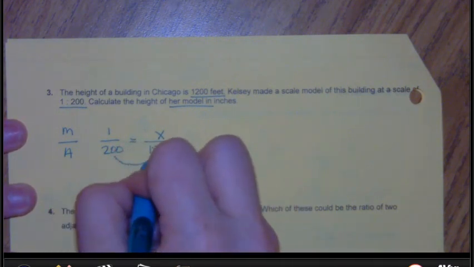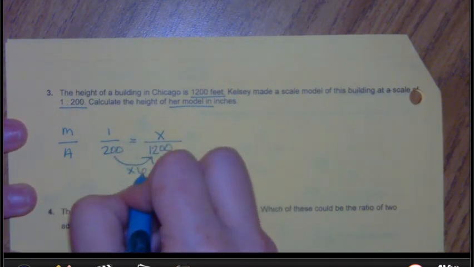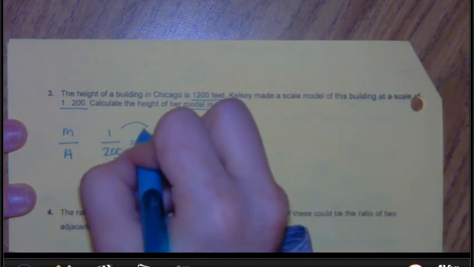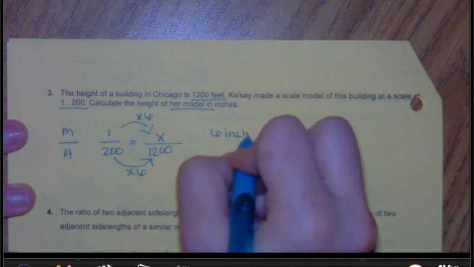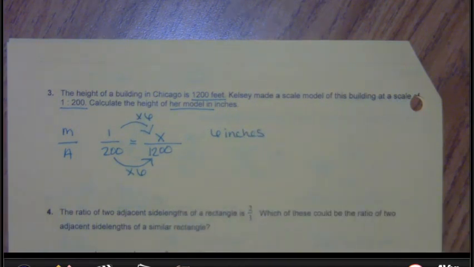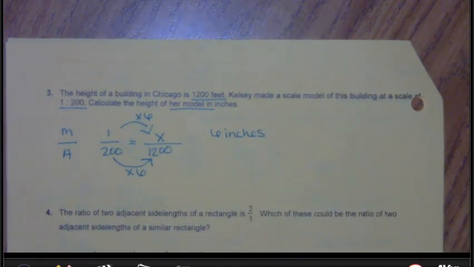All right, going from 200 to 1,200, it's times 6. And what I do on the bottom, I'm going to do on top. Well, 1 times 6 is 6 inches.